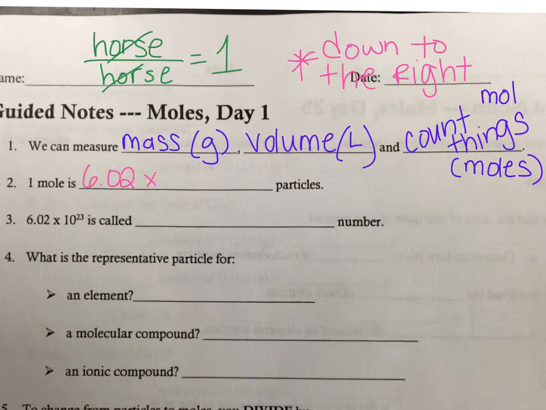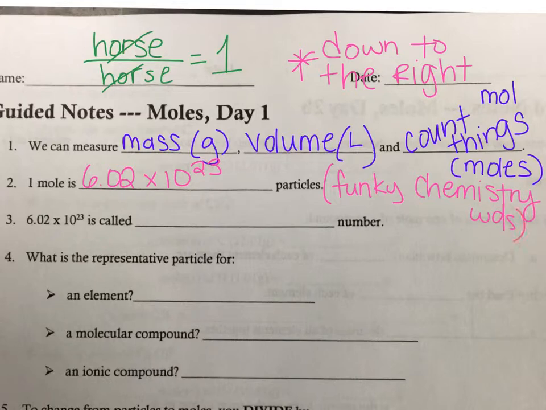One mole is going to be 6.02 times 10 to the 23rd particles. When we're saying particles, I want you to put off to the side, I call them funky chemistry words. Funky chemistry words mean anytime you see a word like atom, molecule, formula unit, particle, anything else, you're going to use Avogadro's number. You have to. That's the only way you can do it.